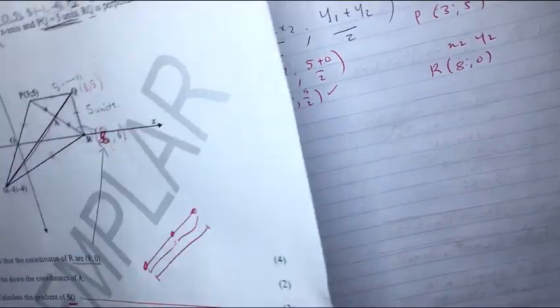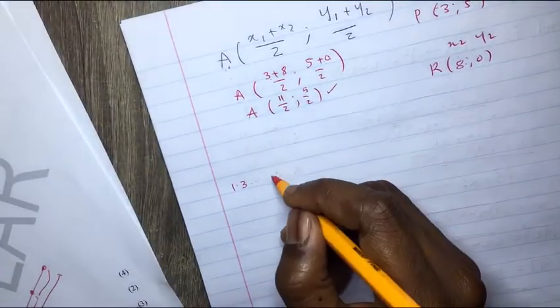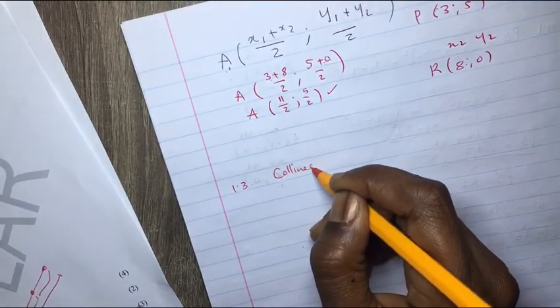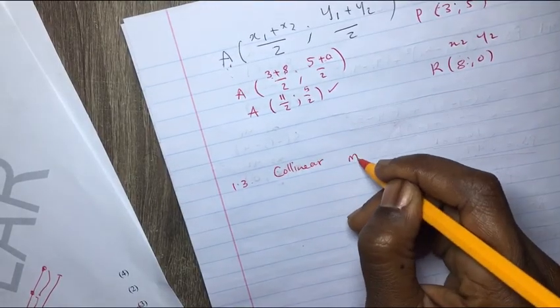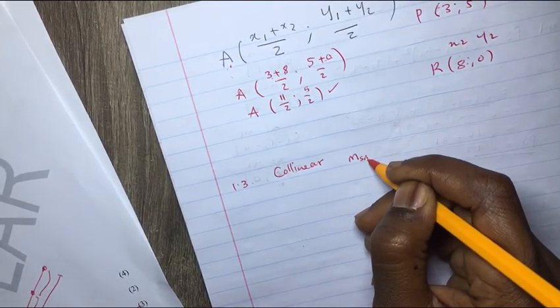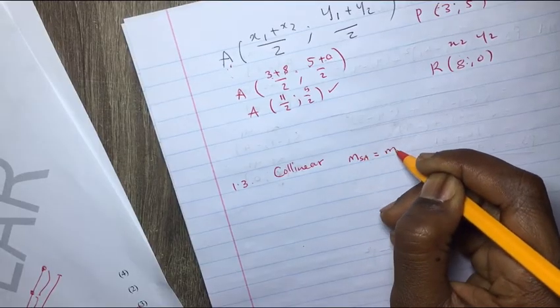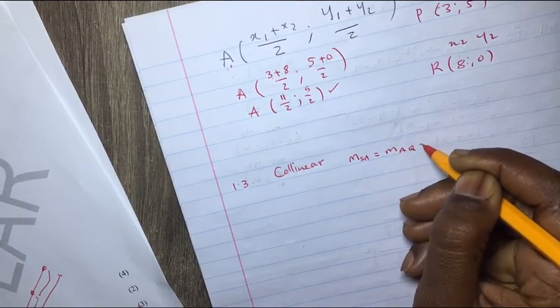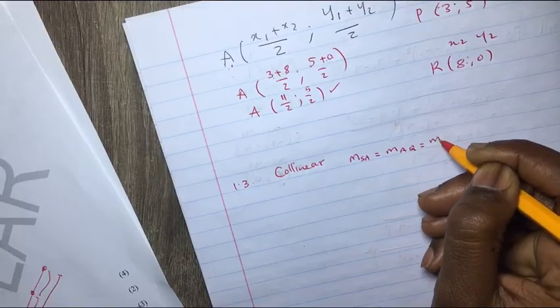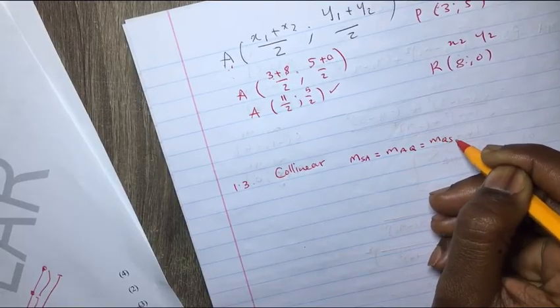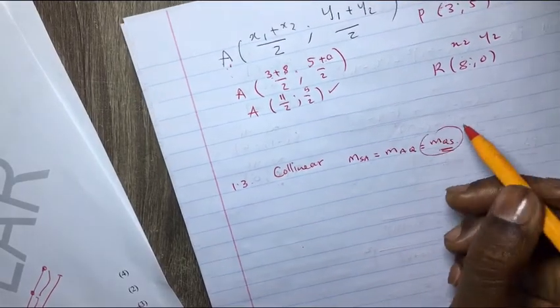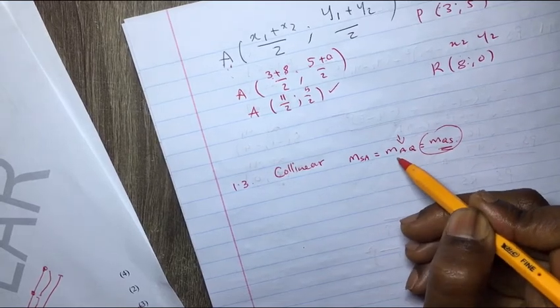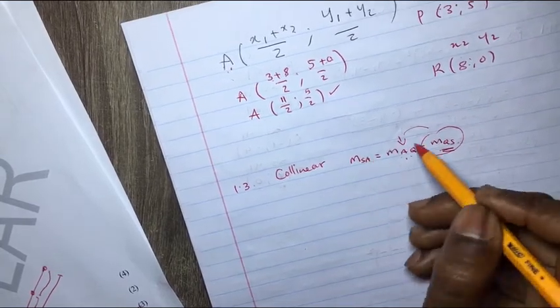But we're going to use our collinear here. Collinear says the gradient between SA is the same gradient as AQ is the same gradient as QS. That's what we're looking for. They want this gradient, but if we have this gradient, then automatically we have this because of collinear.